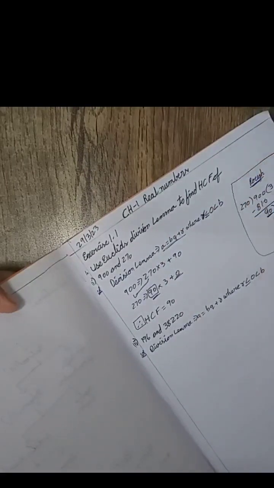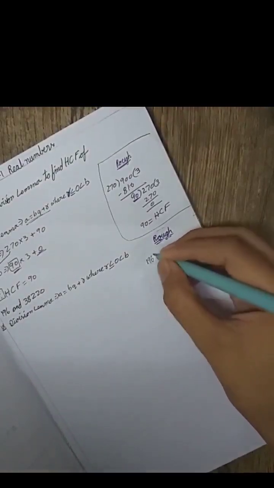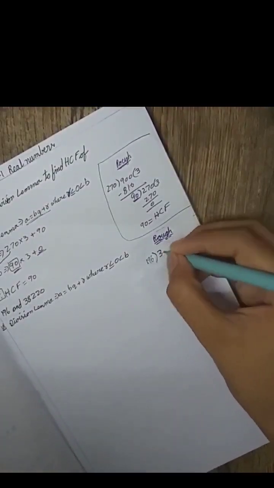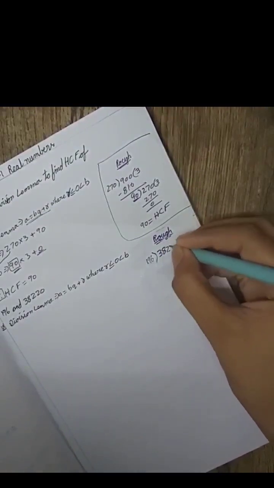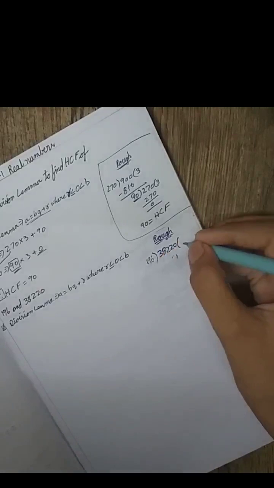Again, we need to draw a rough box. We take 196 as divisor and 38,220 as dividend.